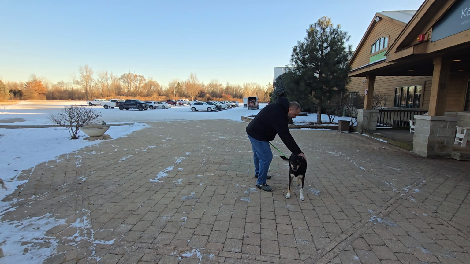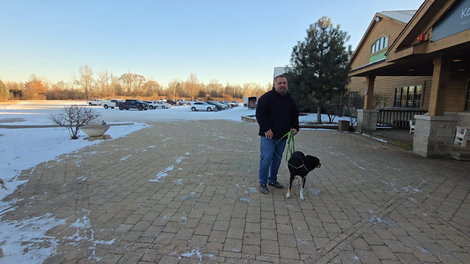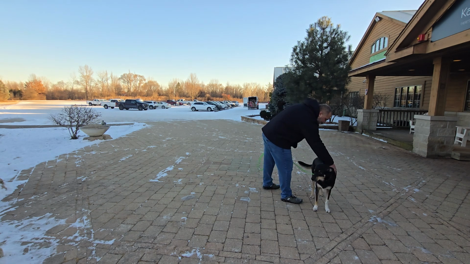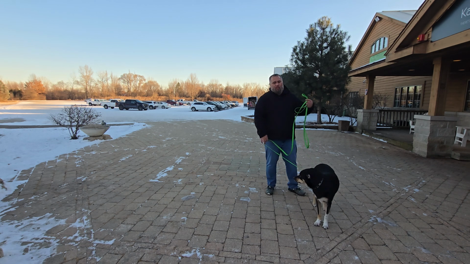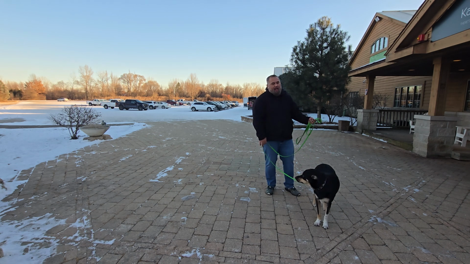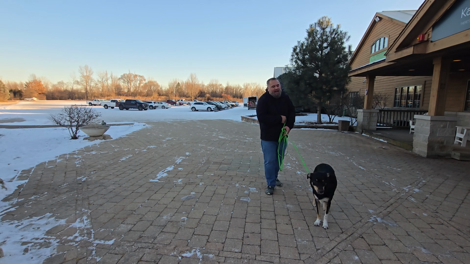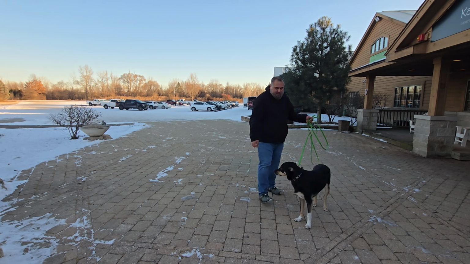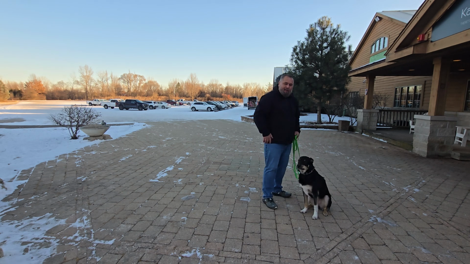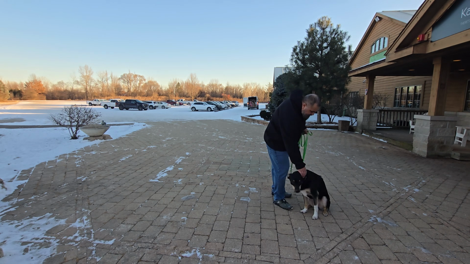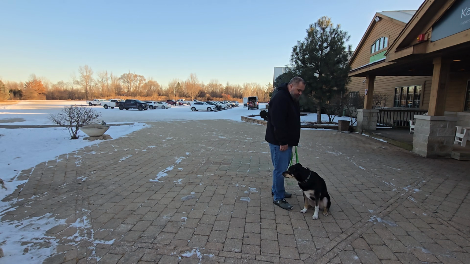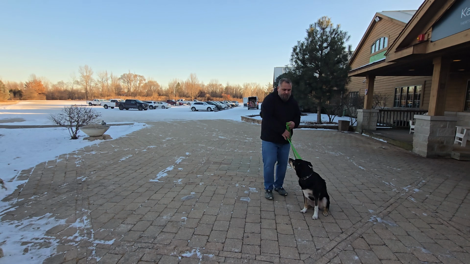Good boy. Now remember, when you give him that good boy, that good, yes, you did really well, that is a release. He's allowed to stand up. He's allowed to do all those other things. So if we want him back into that position, sit. We have to lock him back into that position. Good. Sit. Good boy. Good sit. Free. All right.